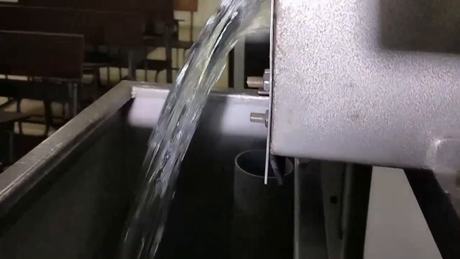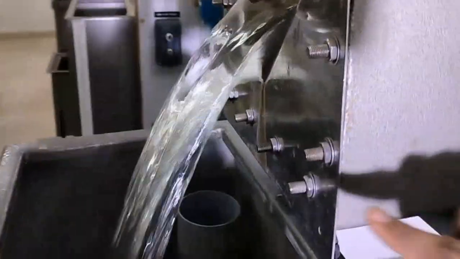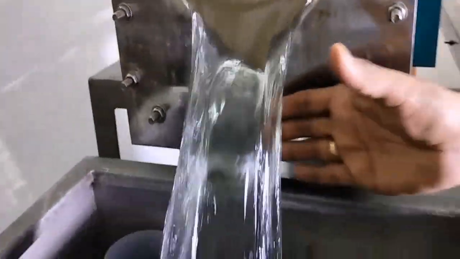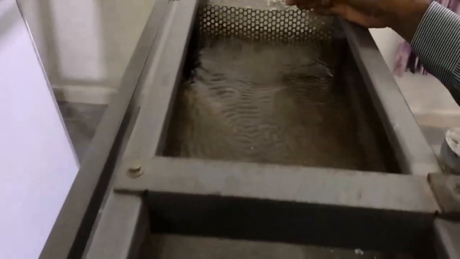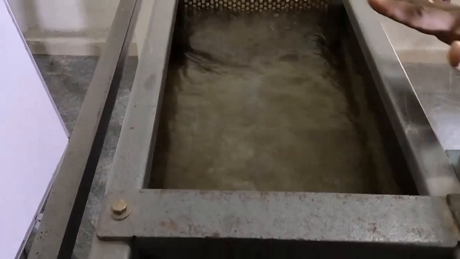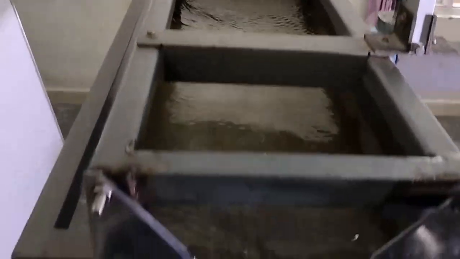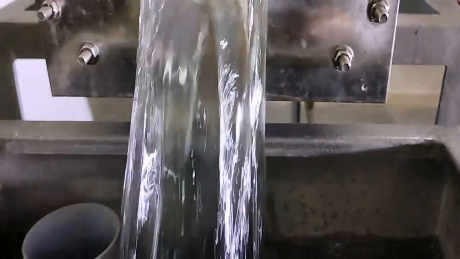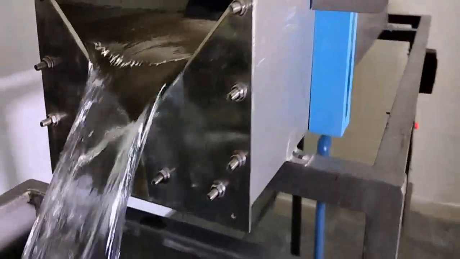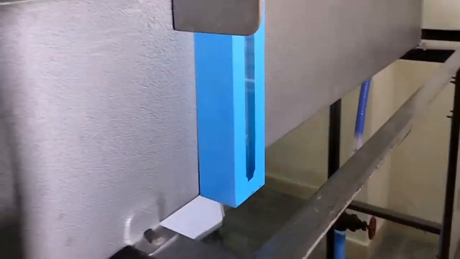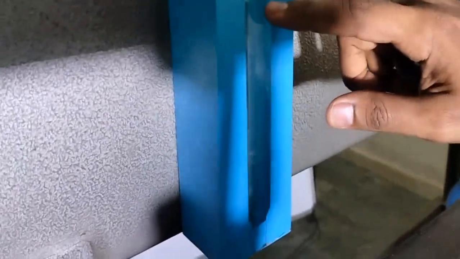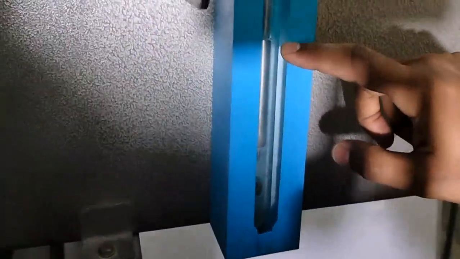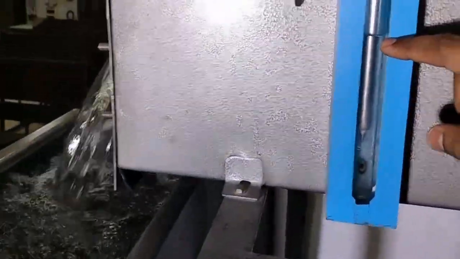The water is coming, and here you can see the rapid straightening of the fluid. Now you can see the water is rising up to this much. Now I have to take this needle outside.